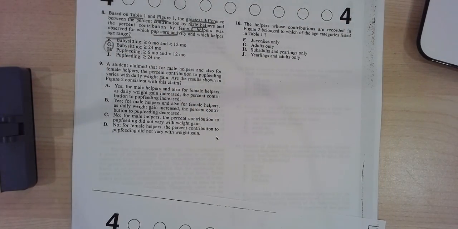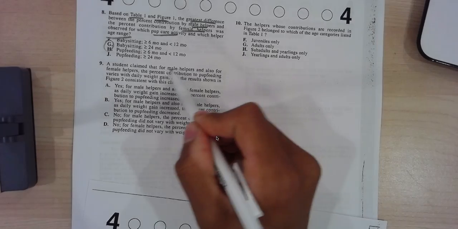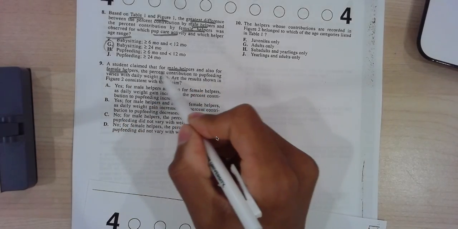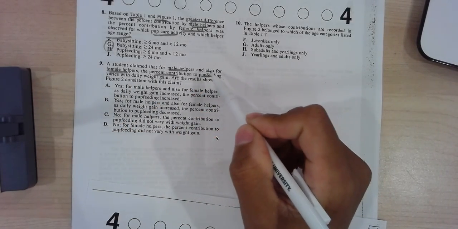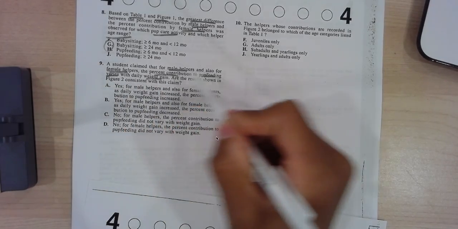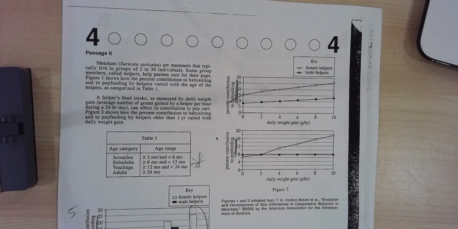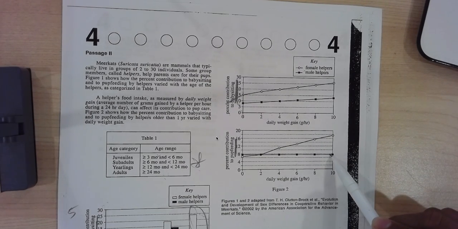All right, 9. Sean. You underline male helpers and female helpers, then percent of contribution pup feeding, and then varies with weight gain and figure 2. Good. All right, so what are you looking for in figure 2? The male and female line and how they change with the weight gain. Good, for which chart? The bottom one. Good. And the answer is C because males don't change.